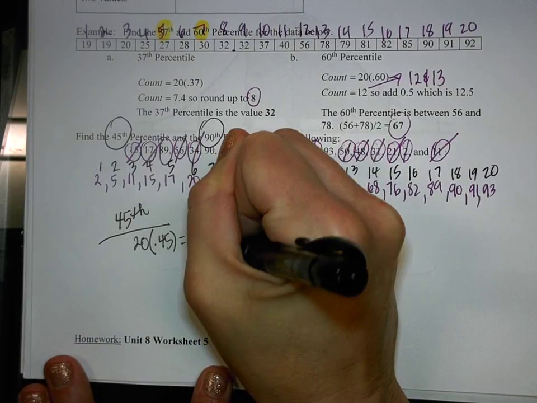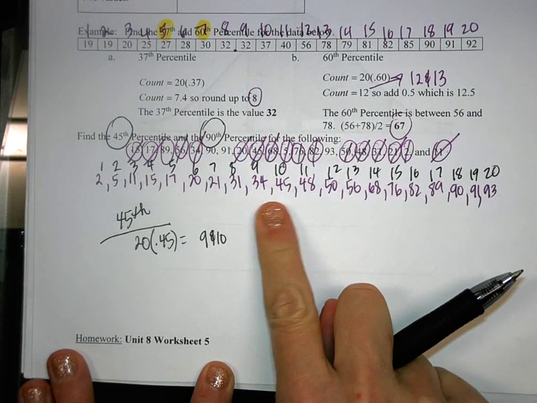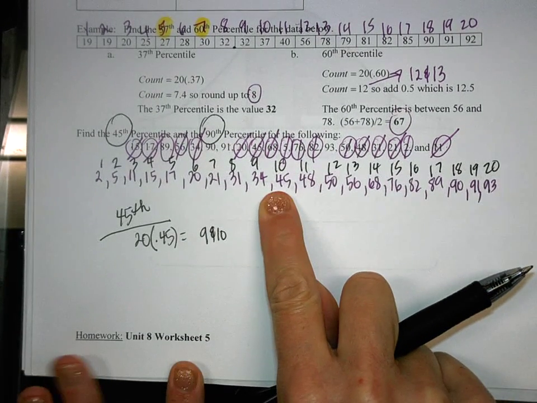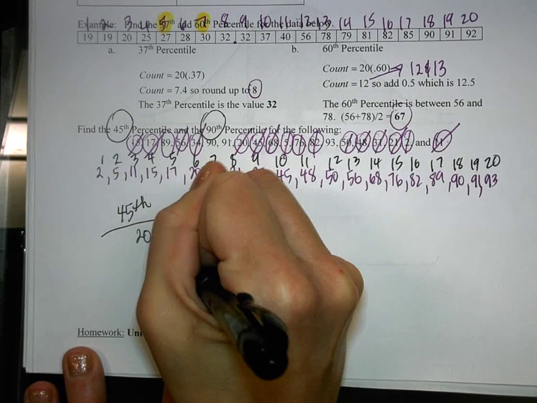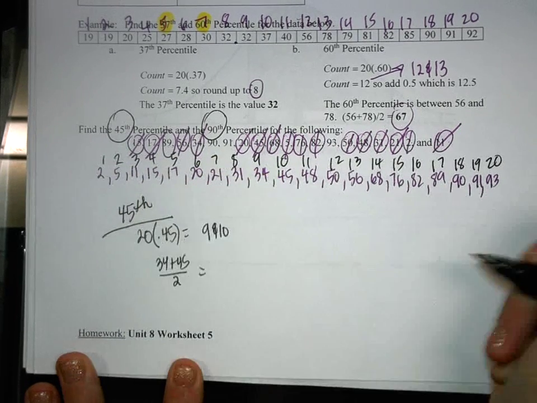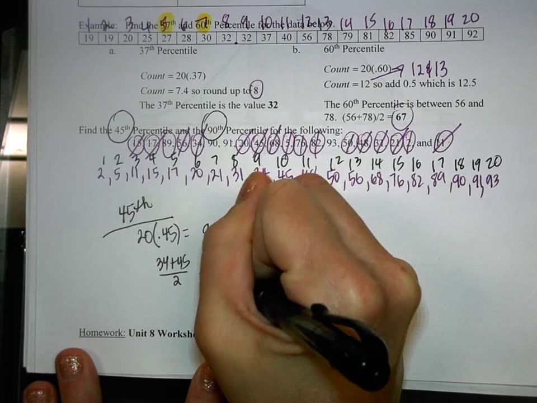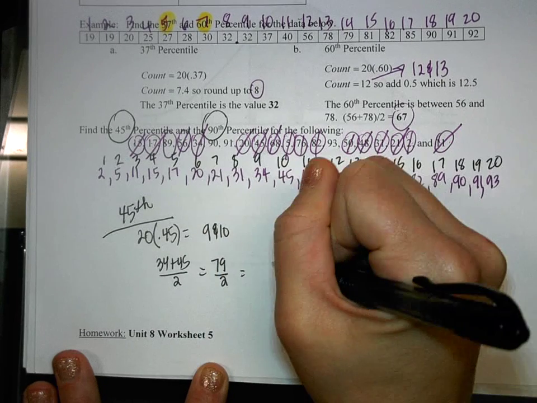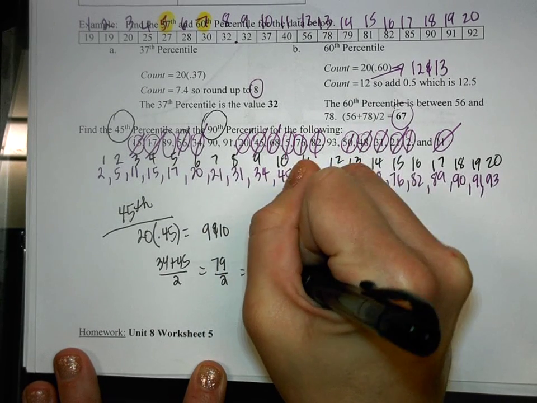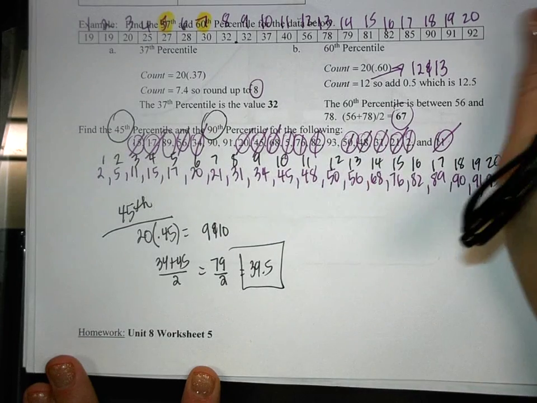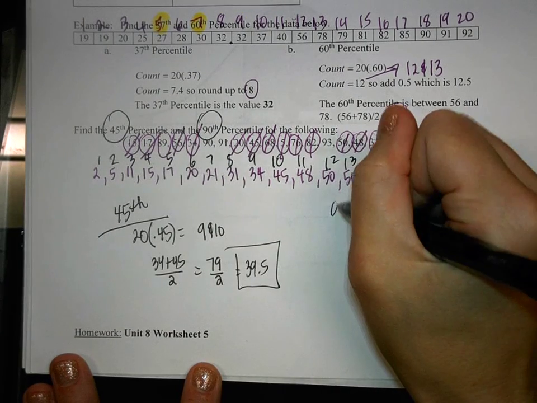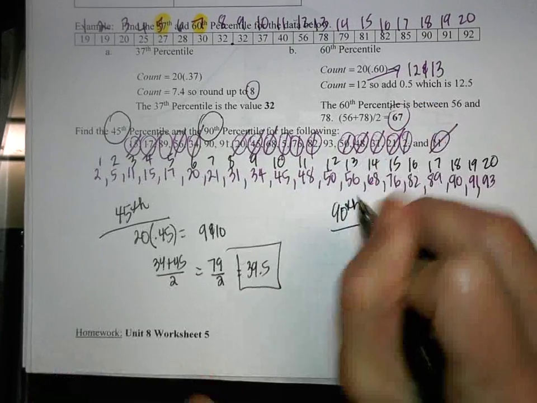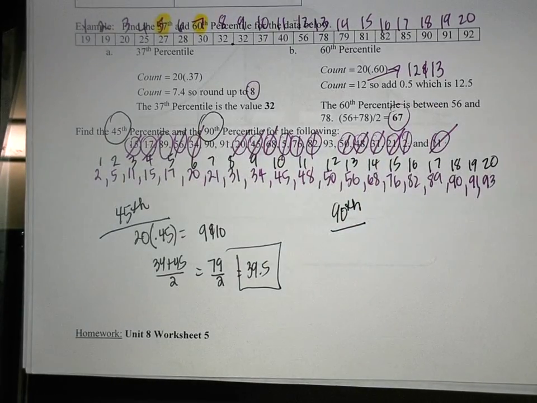So if we go to 9 and 10, my values there are what? Good. So we go 34 plus 45, and we divide by 2. And we get 79 divided by 2, which is 39.5. So that is the value at my 45th percentile. Okay, I'm going to give you a minute here to find the 90th percentile on your own. When you get the answer, raise your hand and I'm going to check it.